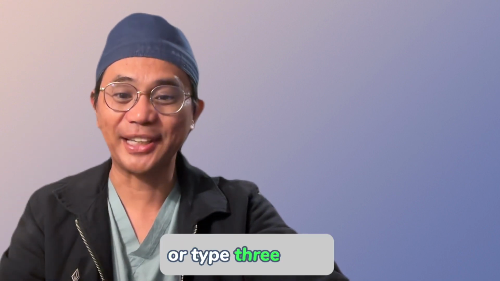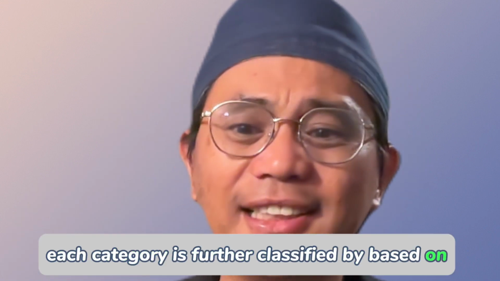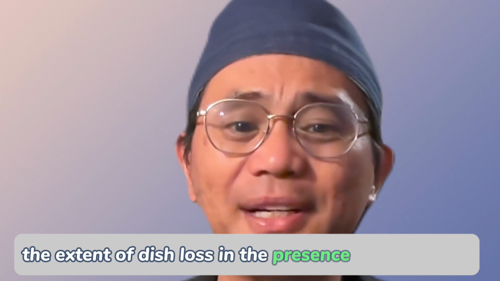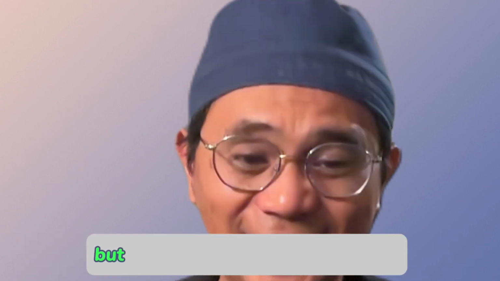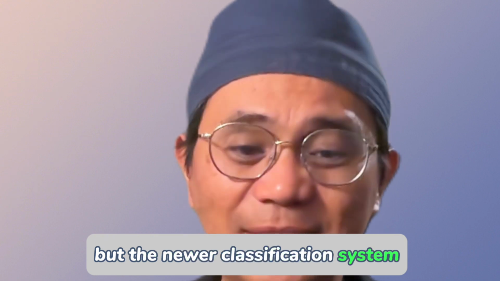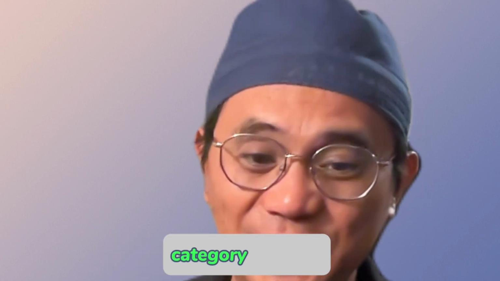Okay, so each category is further classified based on the extent of tissue loss and the presence or absence of tunneling or undermining. But the newer classification system is going to say type 1 or category 1, type 2 or category 2, type 3 or category 3.